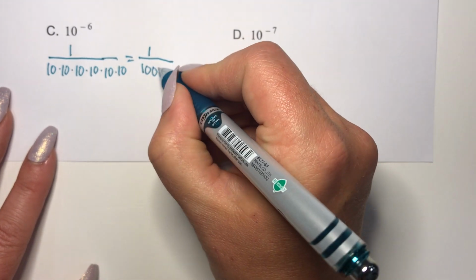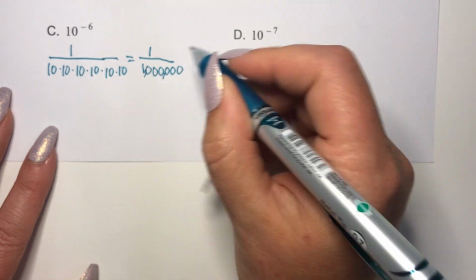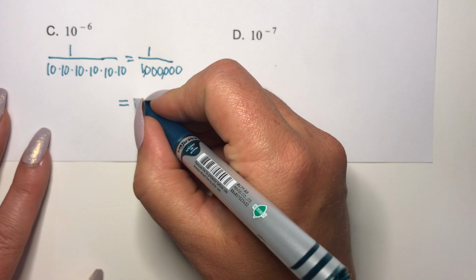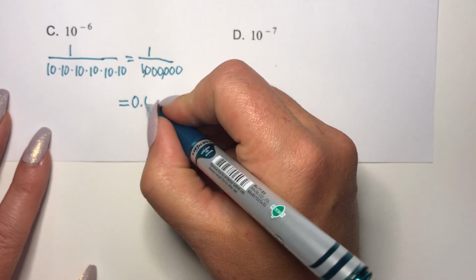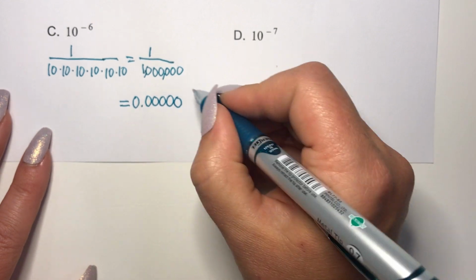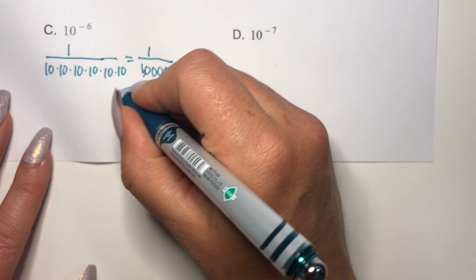Ooh, 1/1,000,000th. Okay, and let's write that as a decimal. So it'd be 0. This would be the tenths, hundredths, thousandths, 10,000ths, 100,000ths, and this would be the millionths. So there's 1/1,000,000th. And that's how we'd write that.